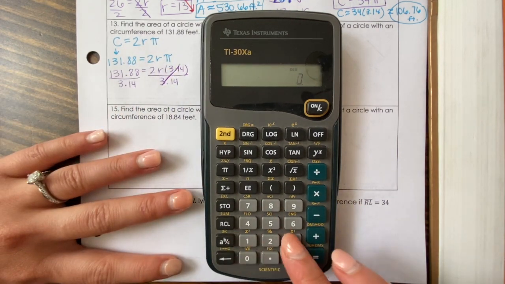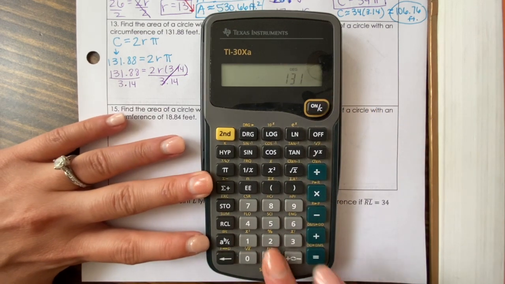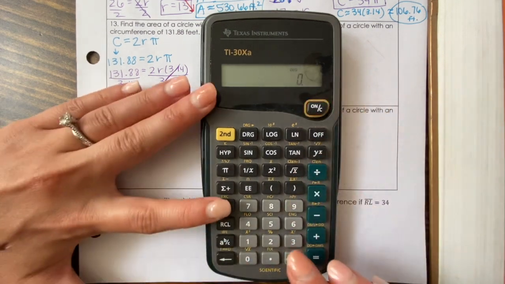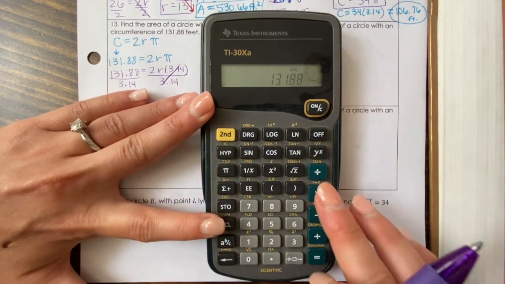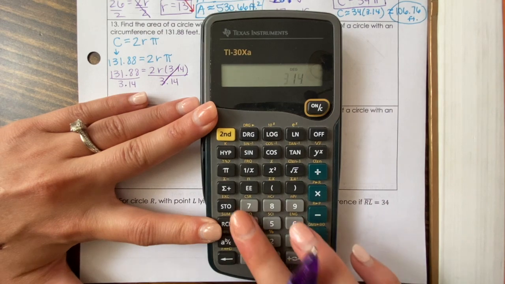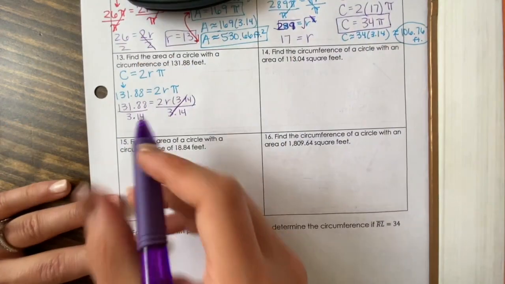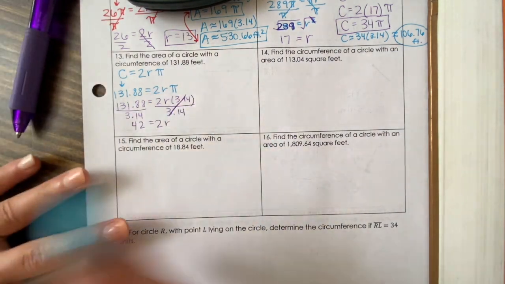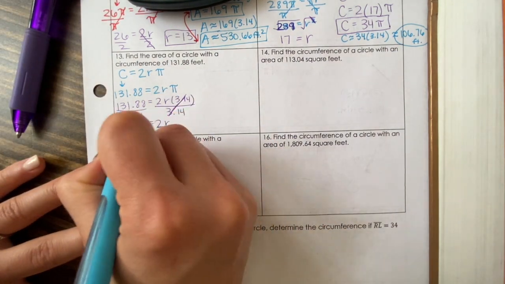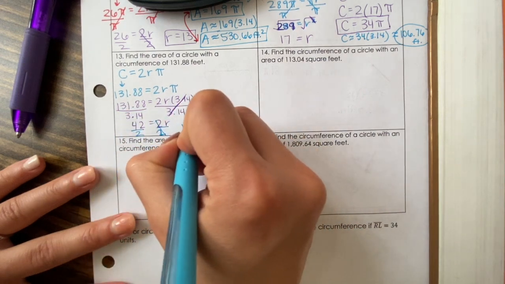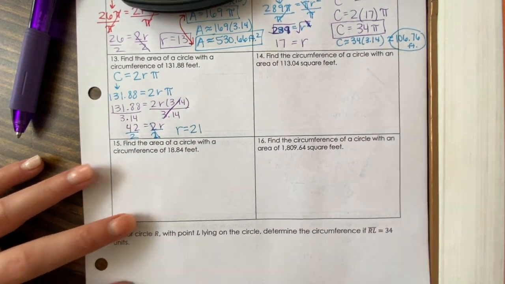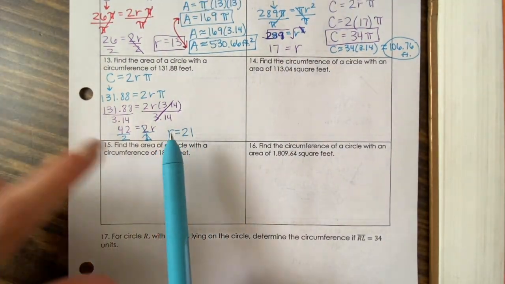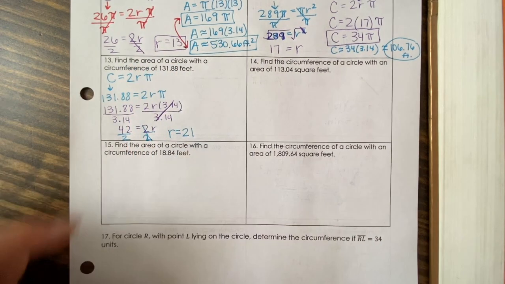All right, so we have 130.88 divided by 3.14, which is 42. So you have 42 is equal to 2 times the radius. Divide both sides by 2. You know r is equal to 21. Super important part here, because we need the radius to solve for the area.